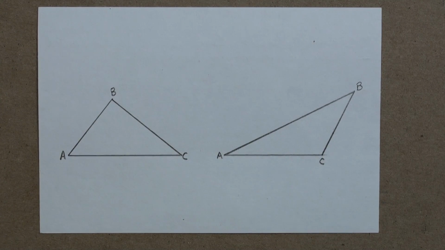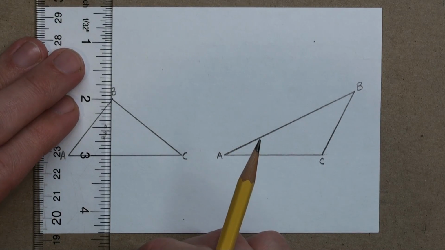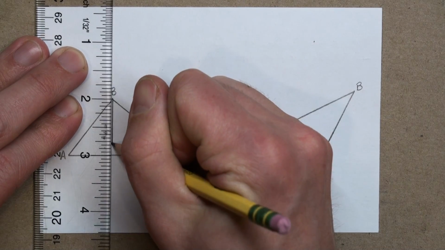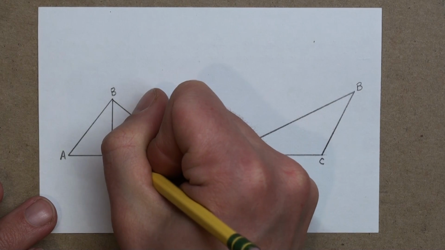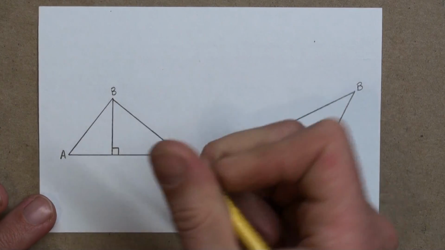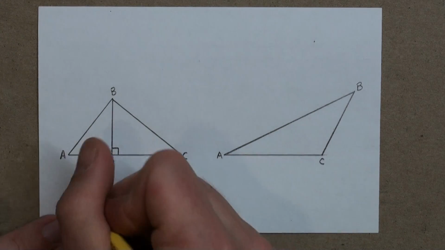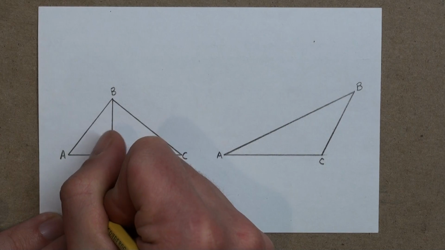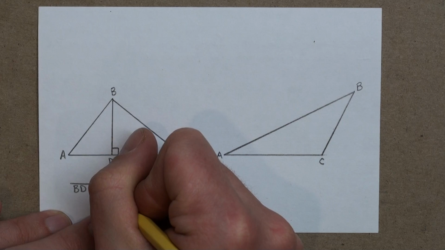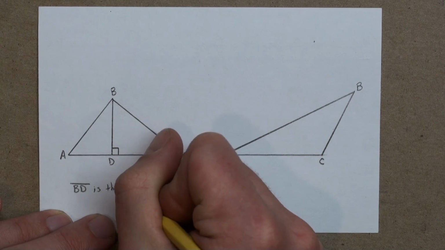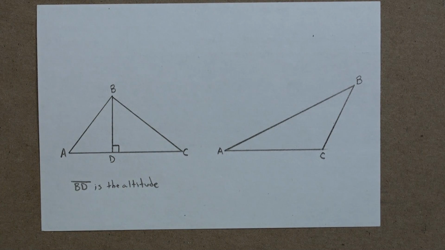Okay, the altitude will go straight down to the opposite side, from the highest point of the triangle, straight down to the opposite side, and it's perpendicular. Okay, let's say this is point D right here. So for this one, segment BD is the altitude. Okay? For that one, it's very straightforward.